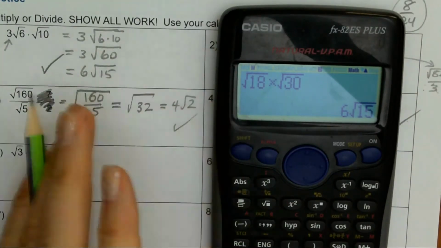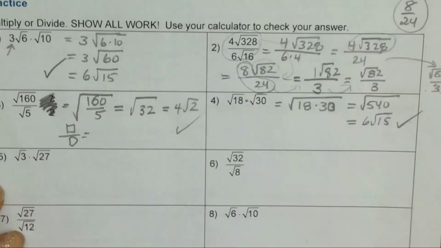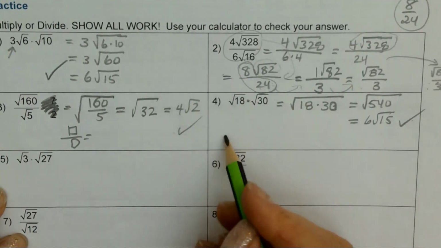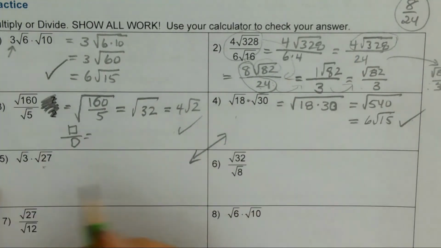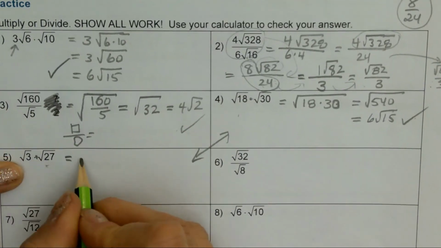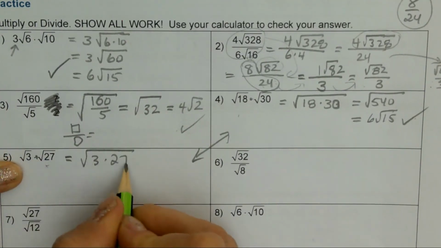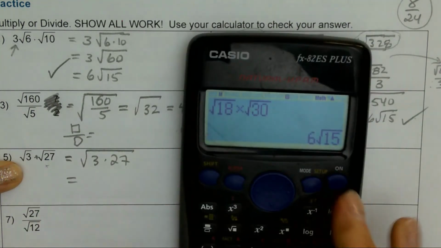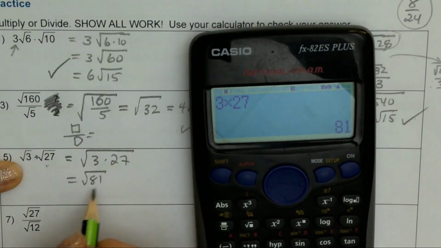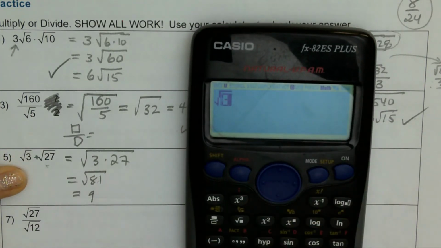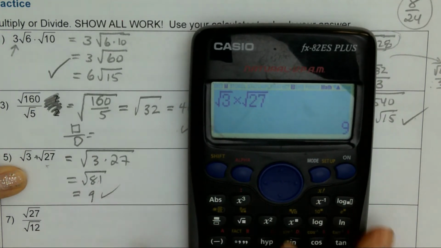Okay, these are separate, so we can put them together. And it's the same as question 4. So 4 and question 5 are the same. So let's put them together because it's multiplying. So 3 times 27. What's 3 times 27? 81. So that's the square root of 81. Oh, 9 times 9 is 81. So the square root is 9. Let's check on our calculator. Root 3 times root 27. Yep, 9. We are correct. Good.